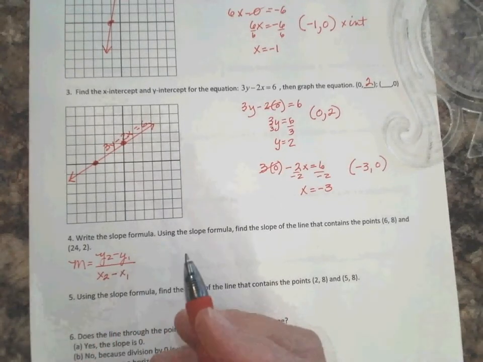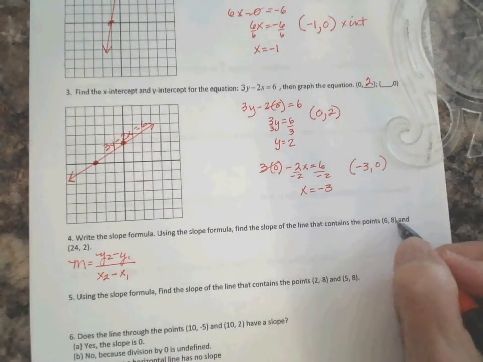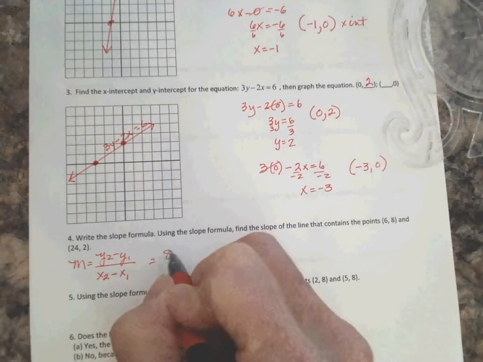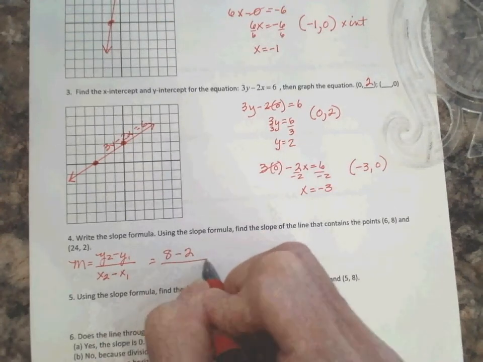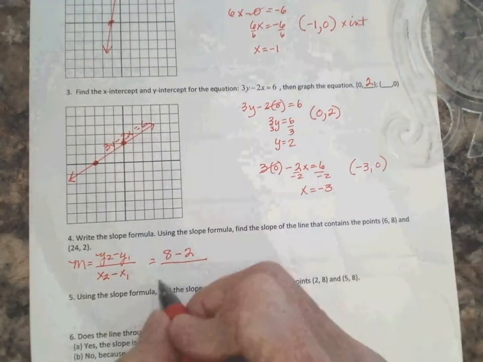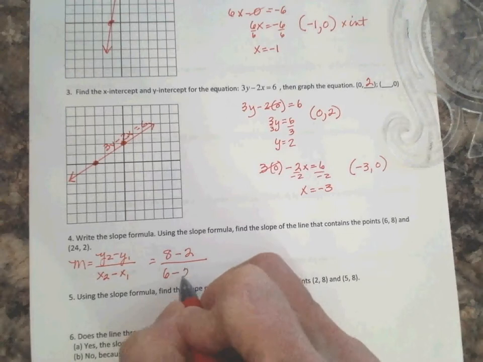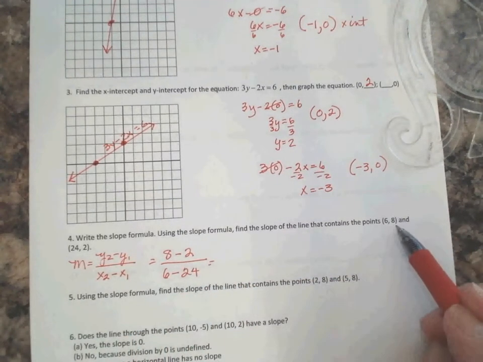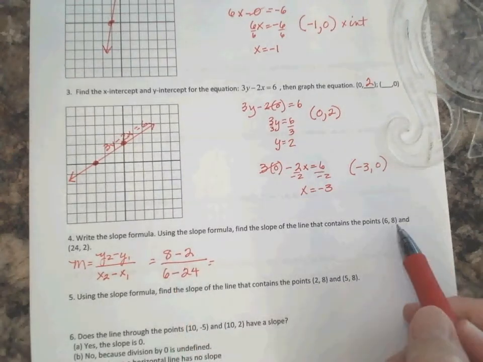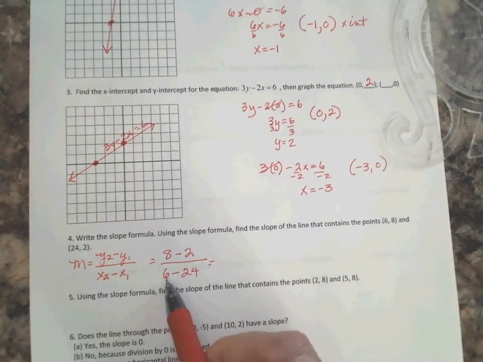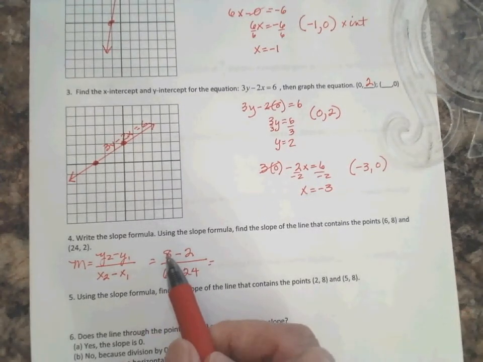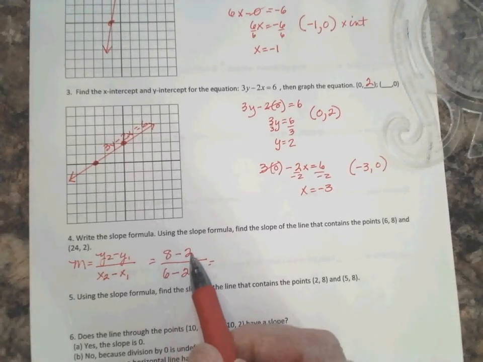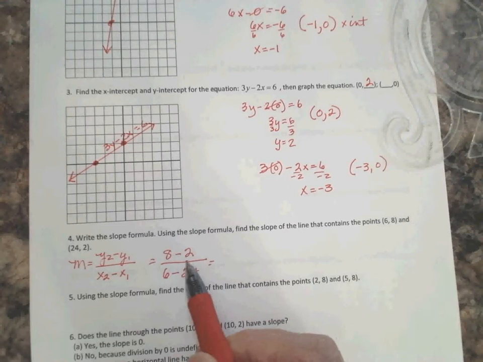I like to start with the biggest number on the top, so I'd say 8 minus 2, and then on the bottom I would say 6 minus 24. Whatever Y value goes on top, its X value has to go underneath it, so they have to be lined up. This would be Y2, X2, Y1, X1.